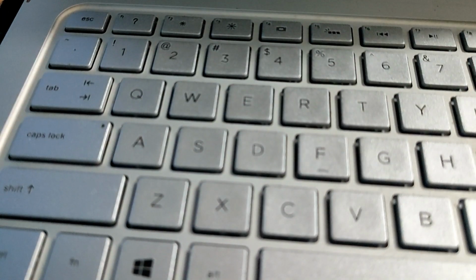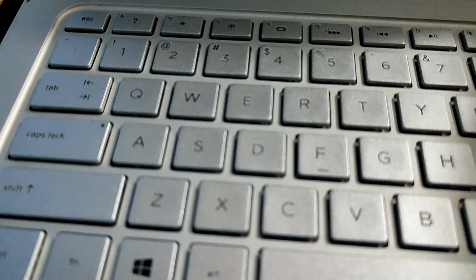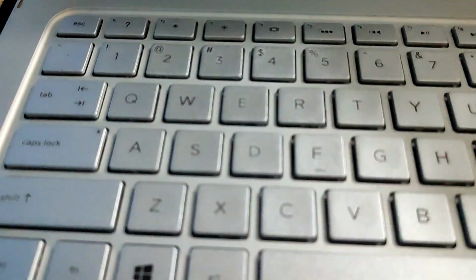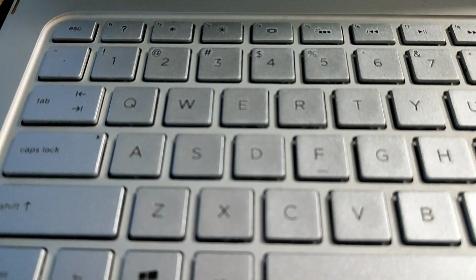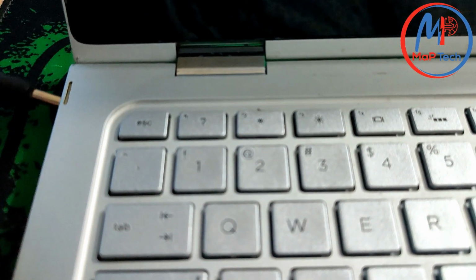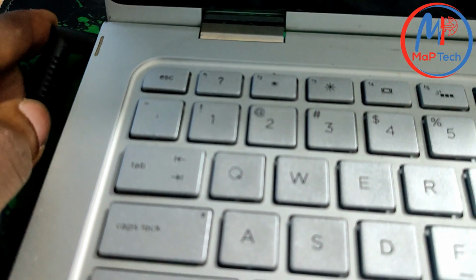So I take my adapter and plug it in over here, our power adapter. See, there's nothing responding on the screen.